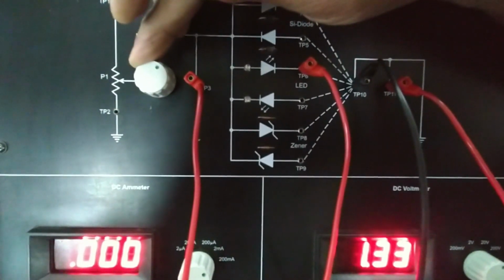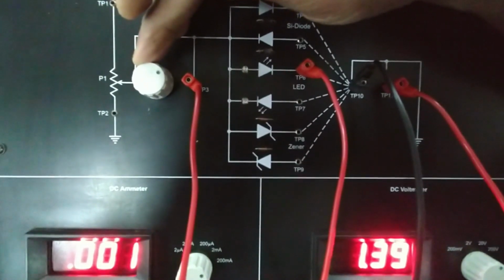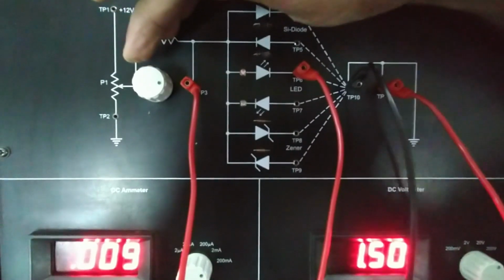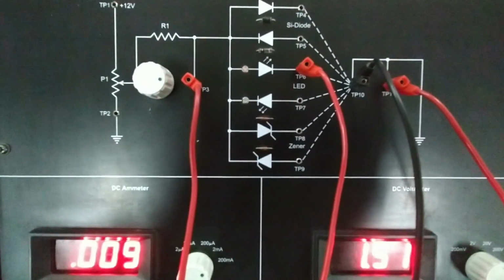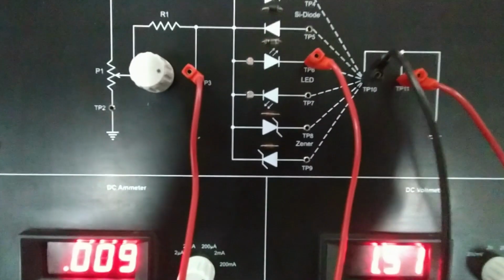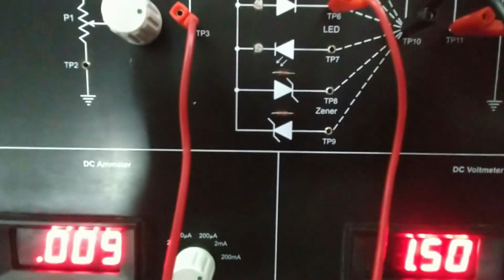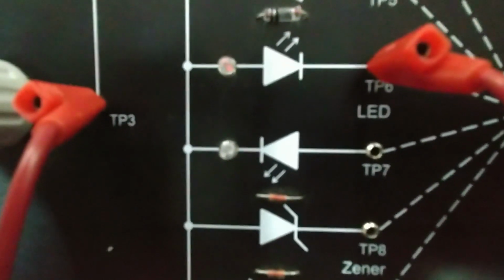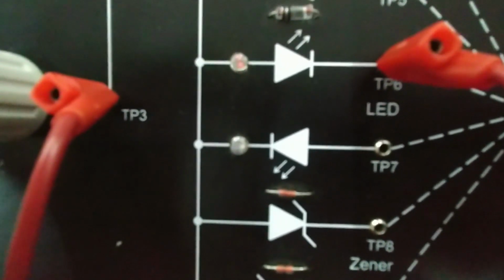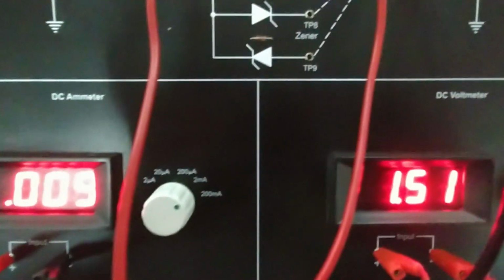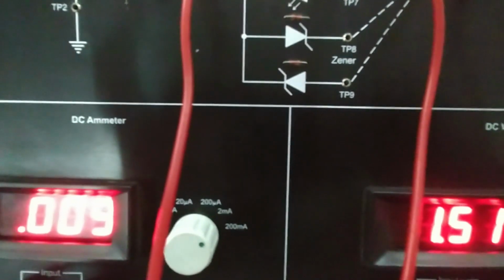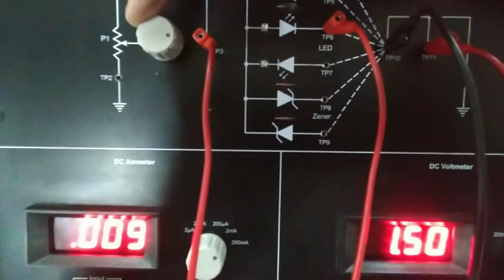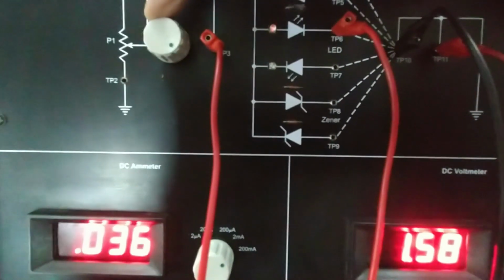And I go for 1.5. I'm increasing to 1.5, and the current has now started. See, it is 0.009 milliamperes, but the light has not started. So I note 1.50 and current 0.009 milliamperes. Okay, so now I'm going further.